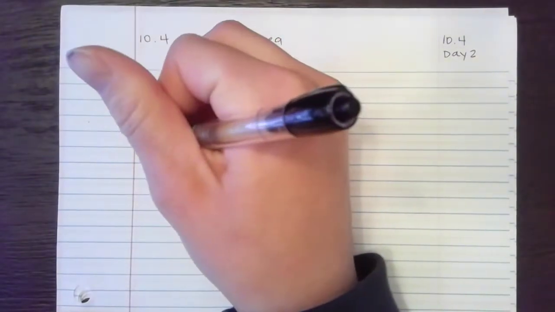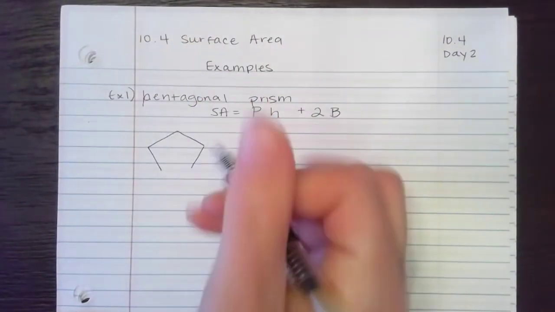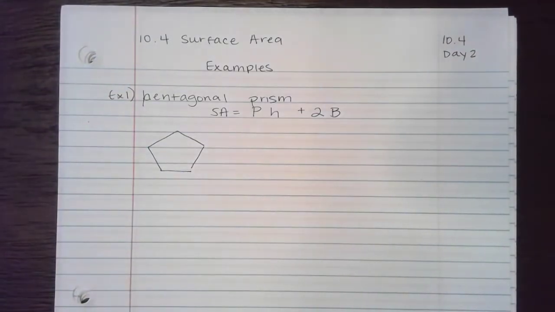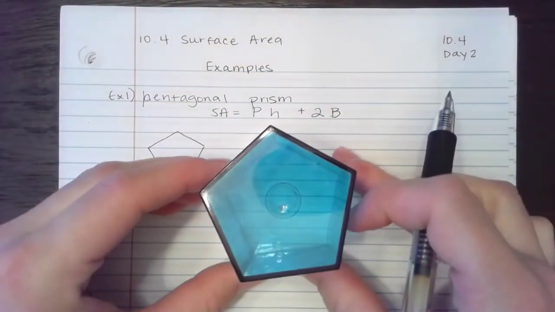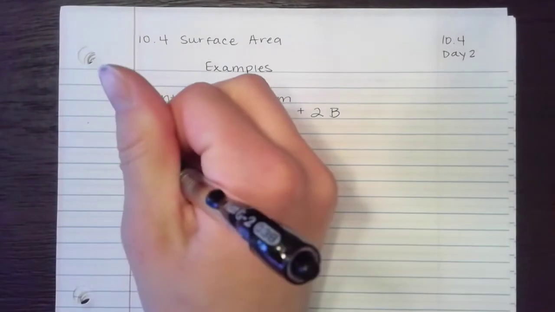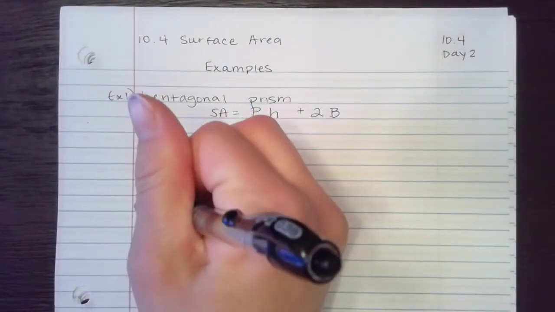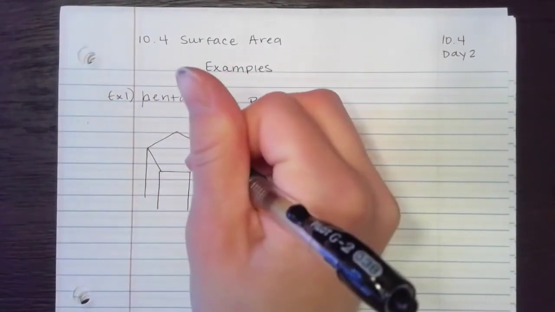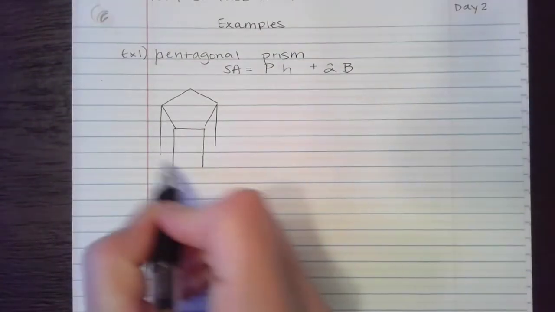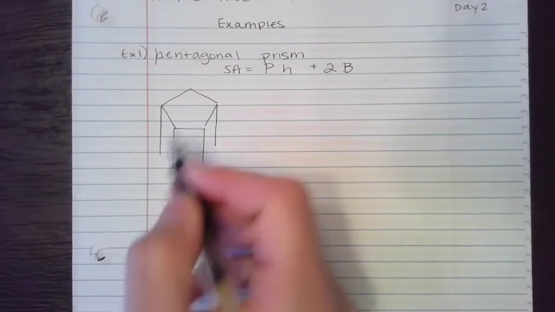You do not have to draw this. I'm going to do it the best I can. So I'm going to draw a little pentagon. It might not look like a regular pentagon with all the same sides, but that's okay. We're going to pretend that we're not looking at it straight on. We're going to draw it sideways like this. All of the sides are going to come down perfectly vertical there. And then the bases need to match the top.